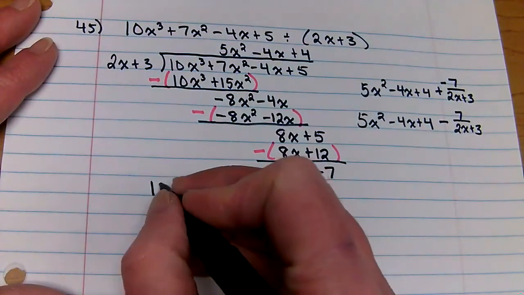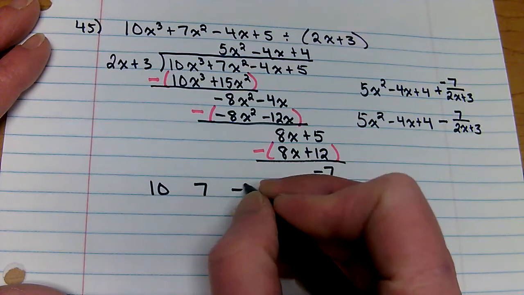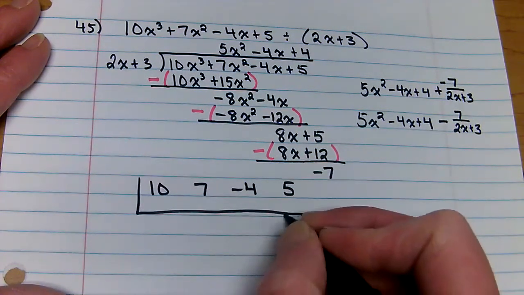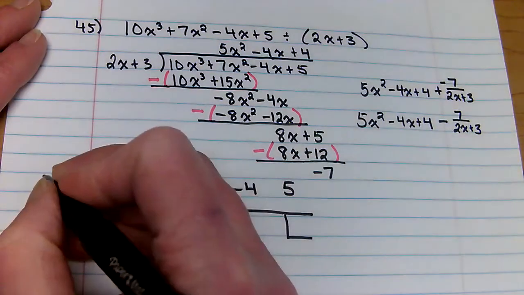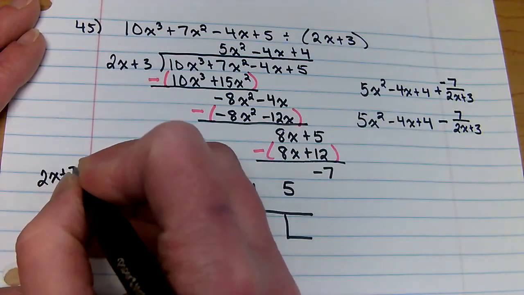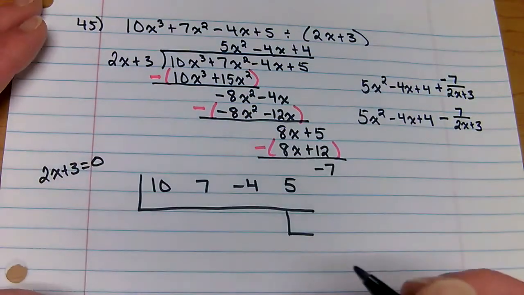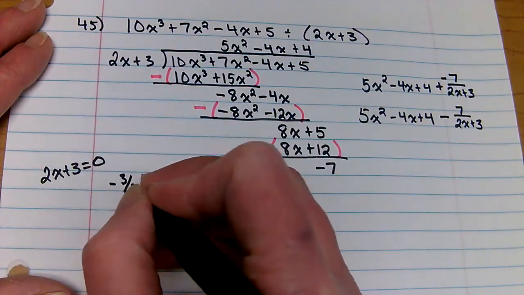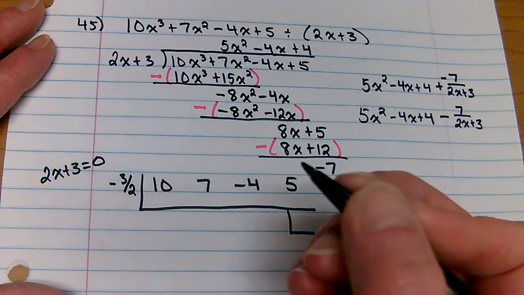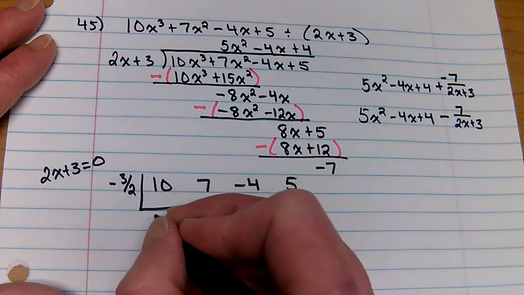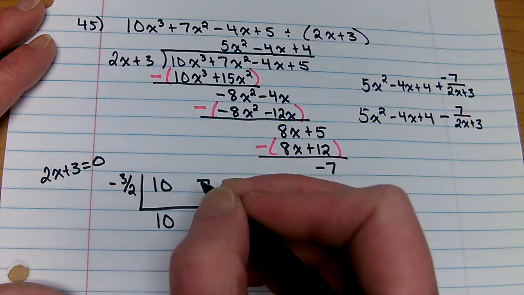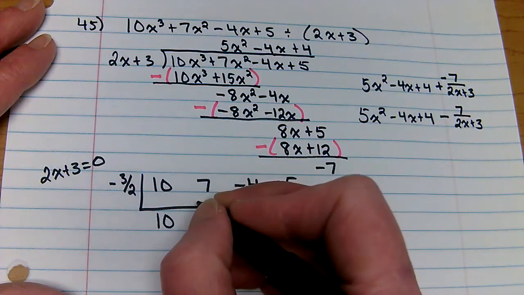Now I did say that you could do synthetic division. So let me show how you can do that. Let me write the coefficients of my divisor. And on the outside here, it's supposed to be what makes that equal 0? That would be negative 3/2 when I solve for it. Synthetic division, you bring down the first term. 10 times negative 3/2 would be a negative 15.